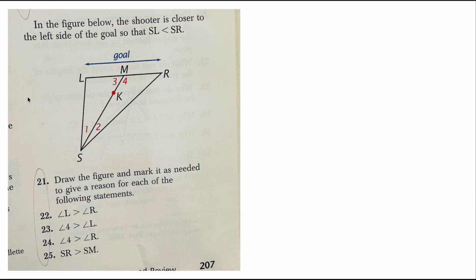Number 21, it says draw the figure and mark it. So you should draw it and you should mark it as such. We know that 1 dash here and 2 dashes here because this is shorter and this is longer.